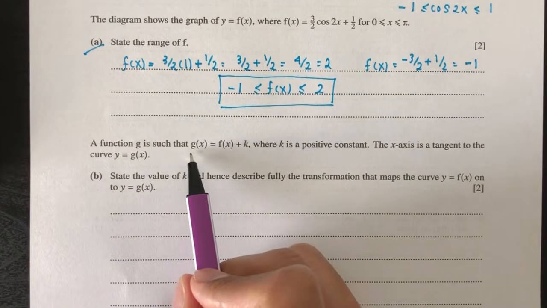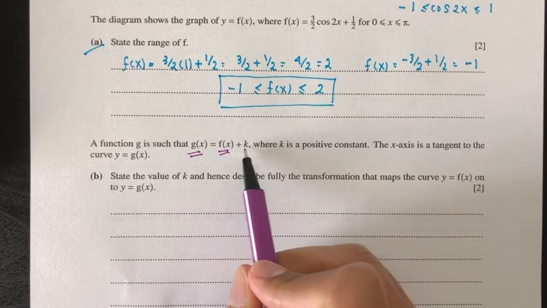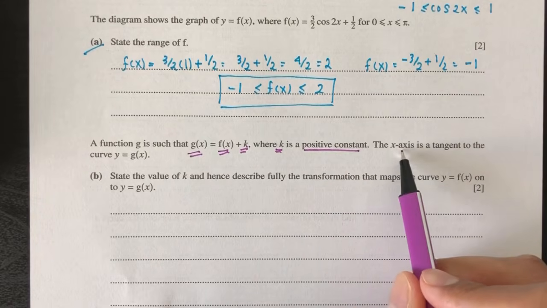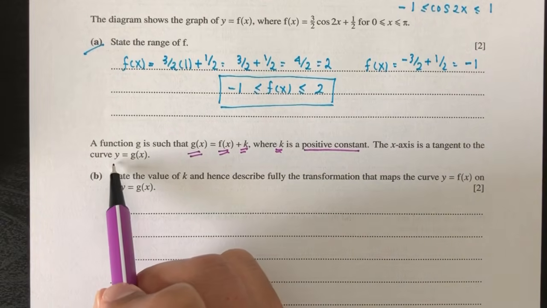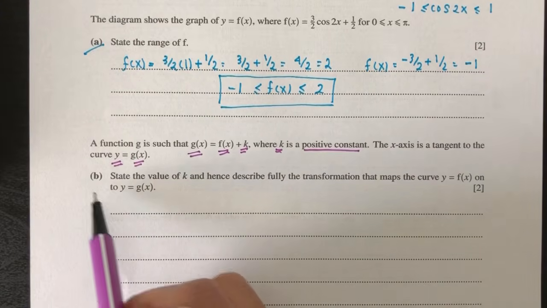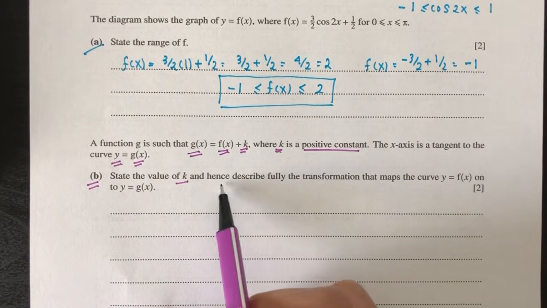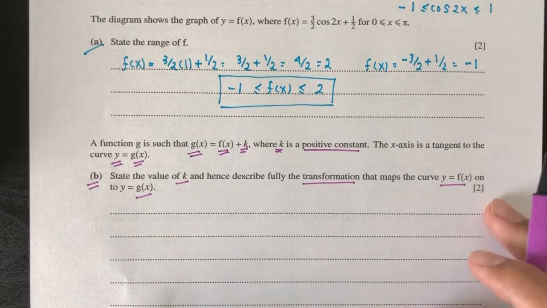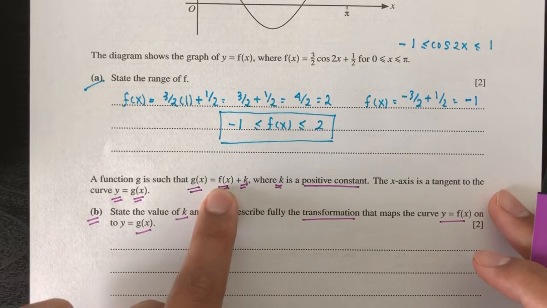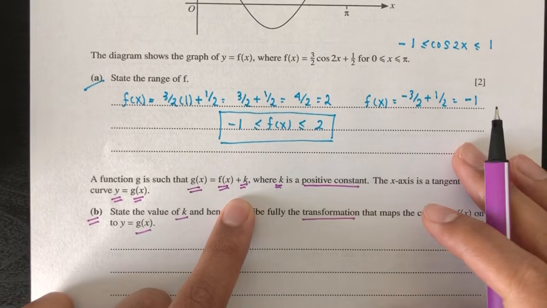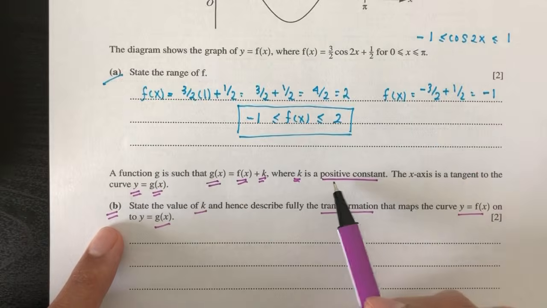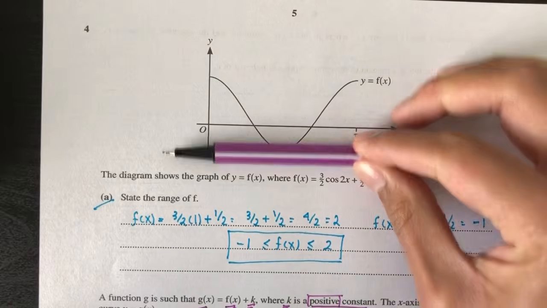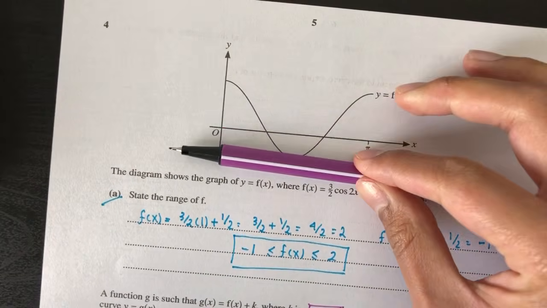A function g is such that g(x) is equal to f(x) plus k, where k is a positive constant. The x-axis is a tangent to the curve y equals g(x). So state the value of k and hence describe fully the transformation that maps f onto g. So let's see, g is just like f plus k. When you add a constant at the back, it will move up or down. But since this one is positive, it can only move up.